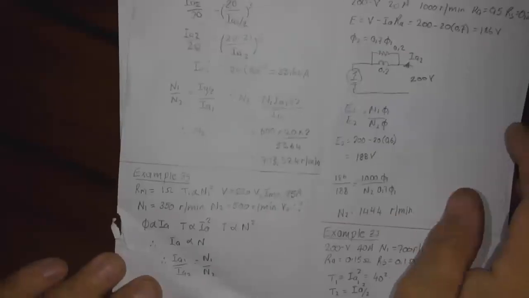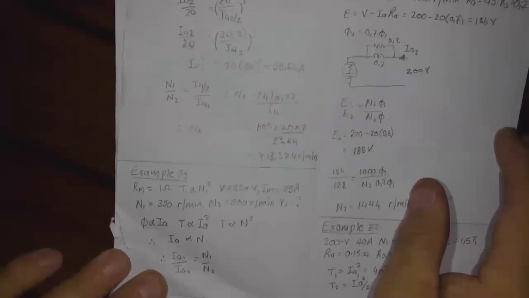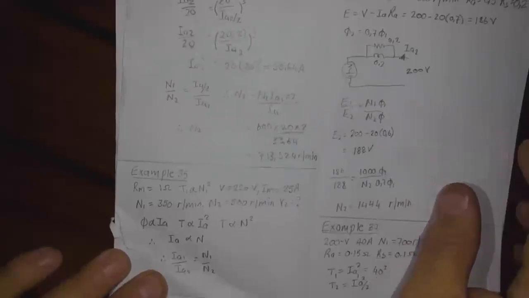Then example 35 says the motor resistance is 1 ohm. Torque is directly proportional to the square root of speed. The voltage is 220 and the motor current is 25 amps, and N1 is 350 revs per minute and N2 is 500 revs per minute. Now what must be the secondary voltage?